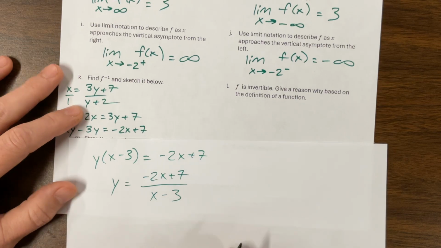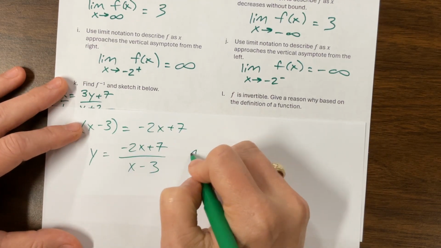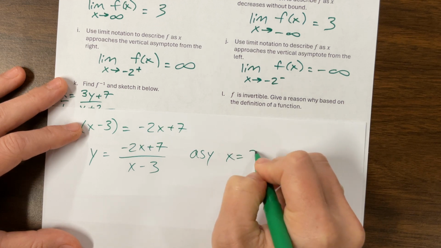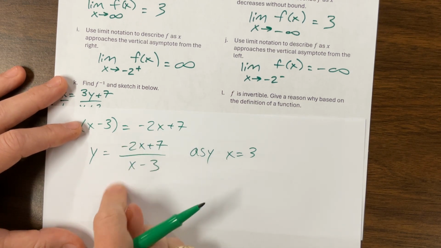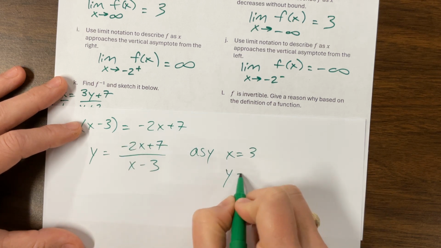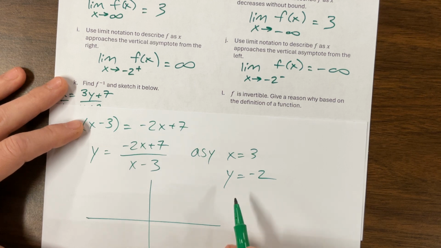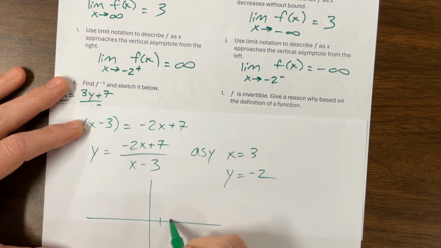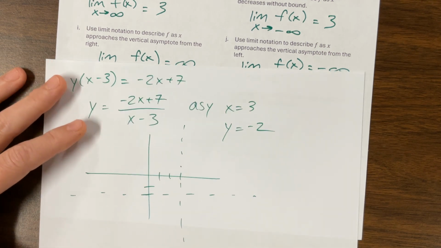Okay, and so here's my graph. I may not fit it on the paper, but that's fine. I have a vertical asymptote when x is equal to 3. I got that from the denominator. The numerator and denominator have the same degree, so I divide my leading coefficients, and so I have a horizontal asymptote of y equals -2. So when I graph that, I have x, 1, 2, 3. y equals -1, -2. Oh, can you see what I'm doing?